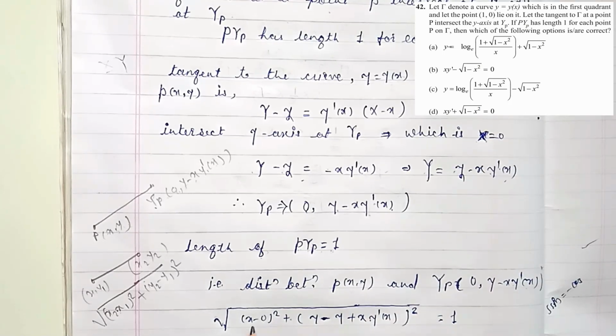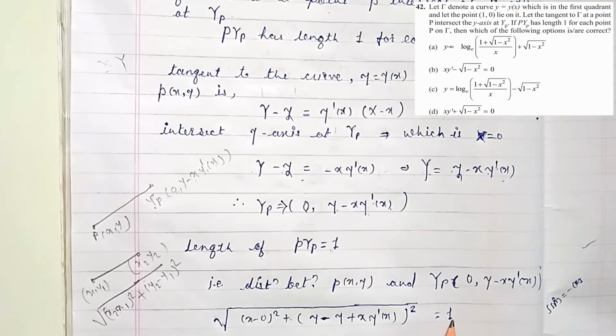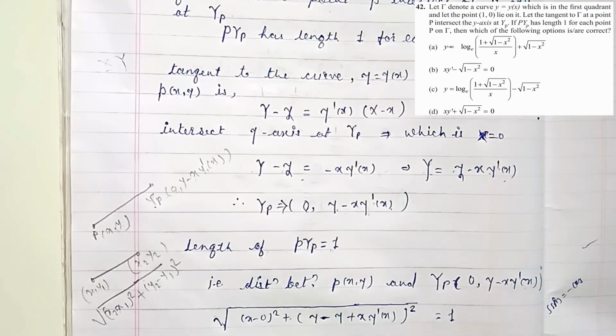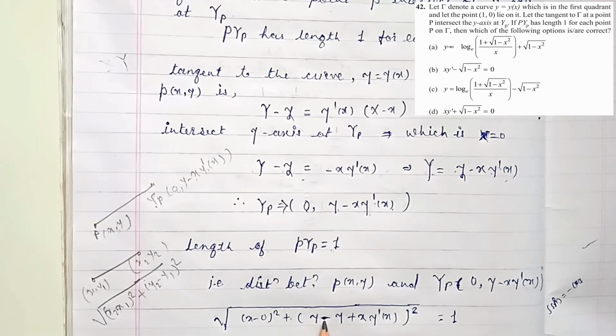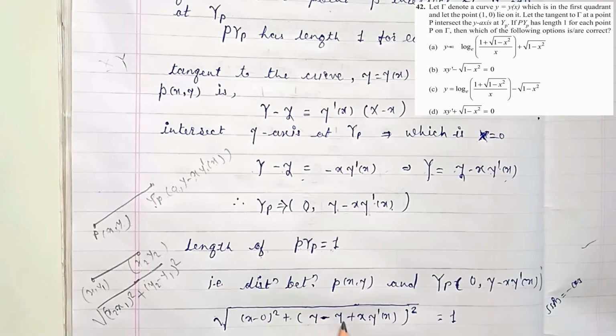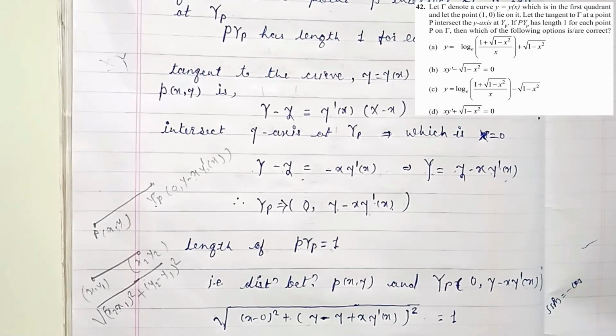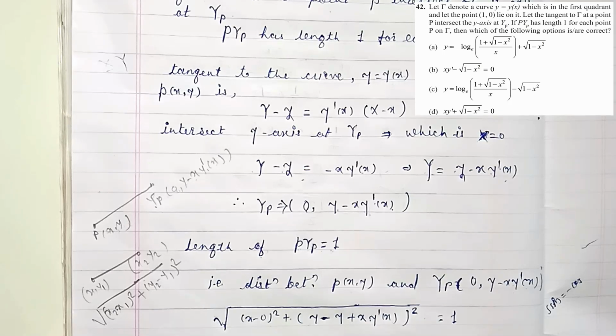Okay, so I got this one equation over here, and the length which is given is 1. So square both sides, that square root will get cancelled and the square of 1 always remains 1. So x square plus y minus y gets cancelled, under bracket x into y dash of x bracket square. That means x square into (y dash of x) square is equal to 1. Okay, so try to find out the value for y dash of x.